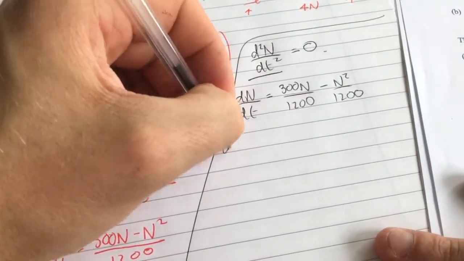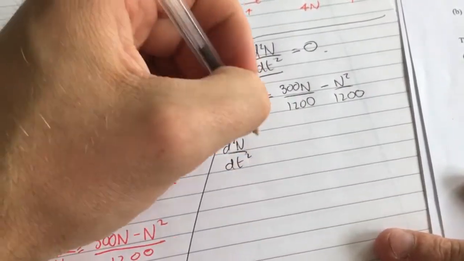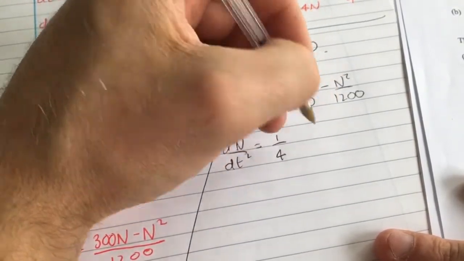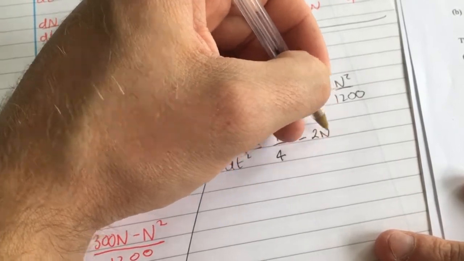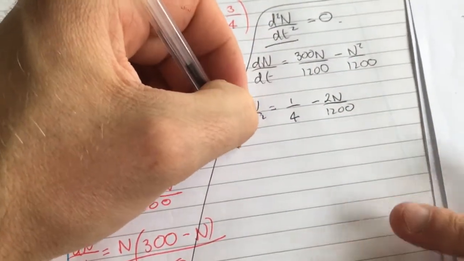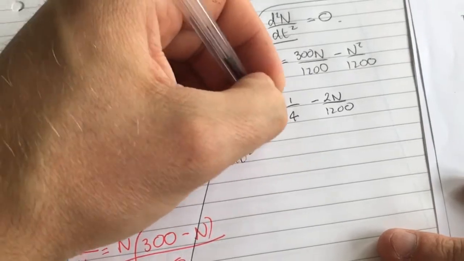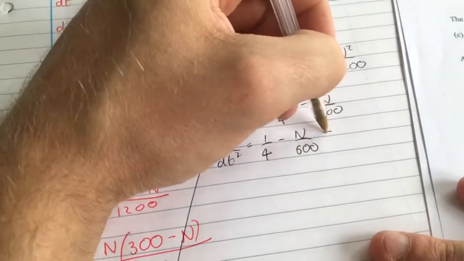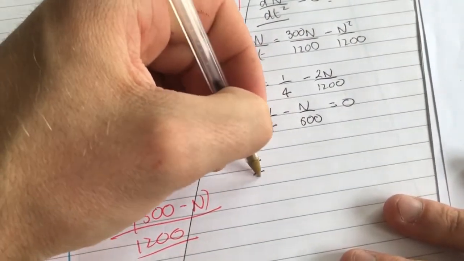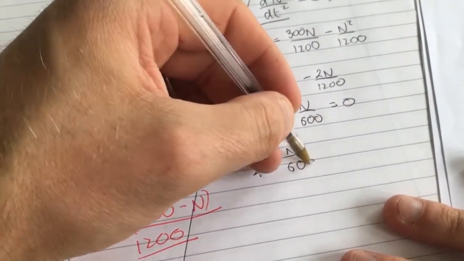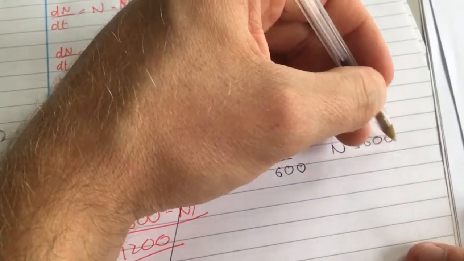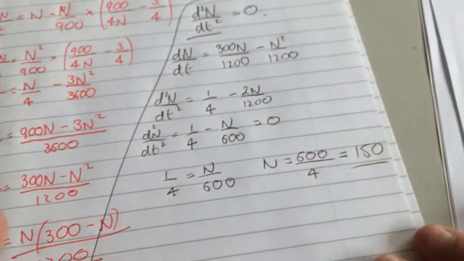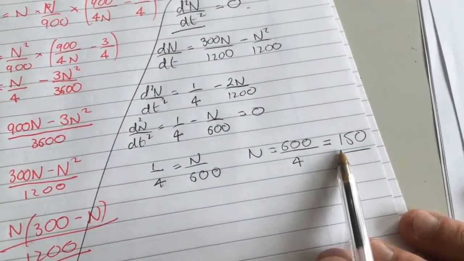We can differentiate this, so d2n over dt squared is going to be 1/4 minus 2n over 1200, which is 1/4 minus n over 600. That's a maximum, so that should equal 0. So in other words, 1/4 equals n over 600. So n equals 600 over 4, which is going to be 150. So that's the n value when it's a maximum.